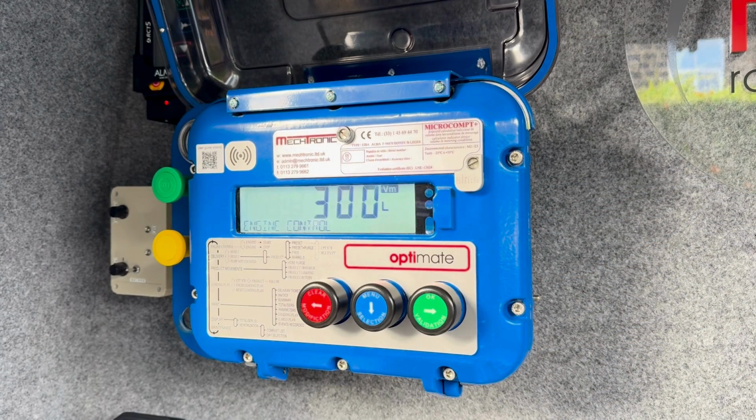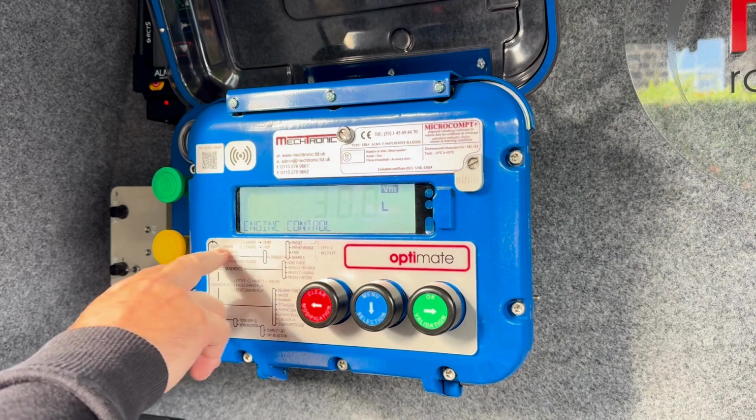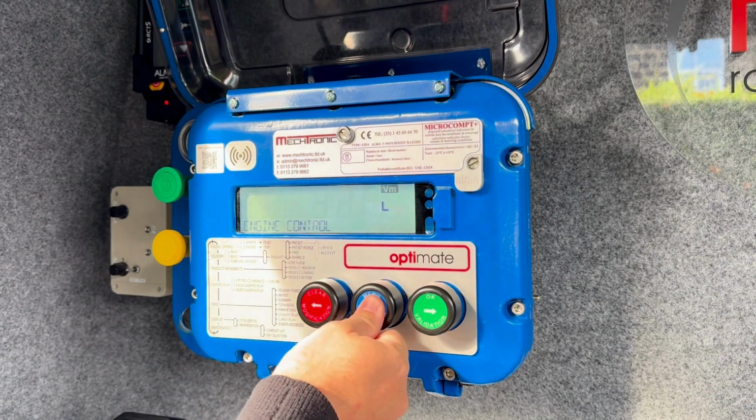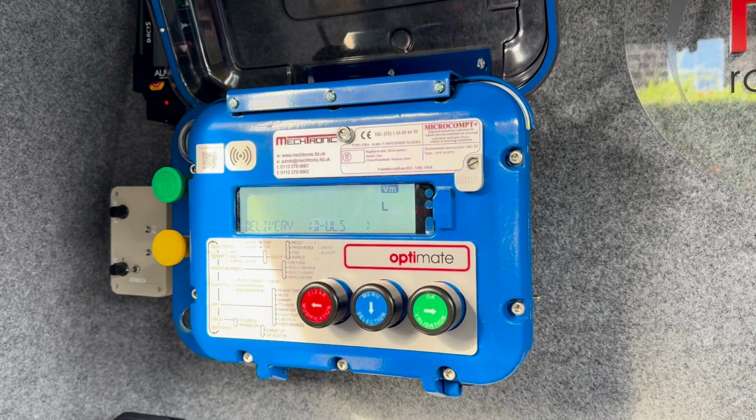In this quick how-to video, we're going to look at setting up a preset plus purge delivery. So a delivery of one product with a line change onto another, ready for the next delivery. Engine control is the first option on the first menu. To scroll down this menu, press the blue menu button.